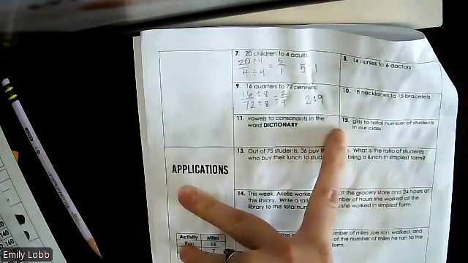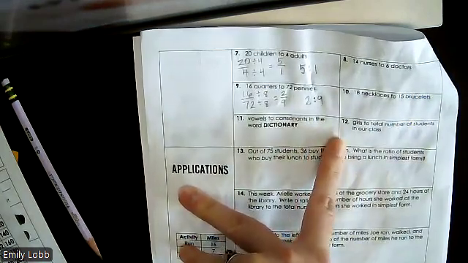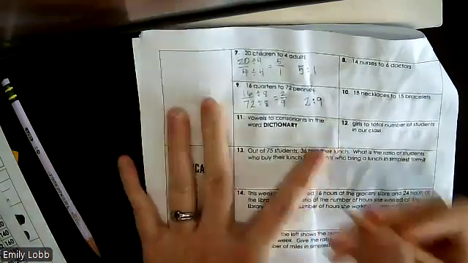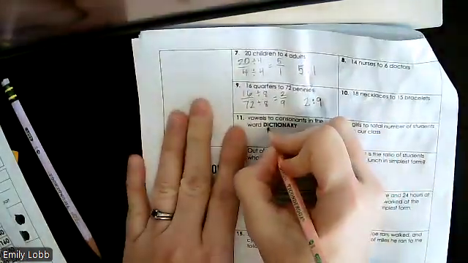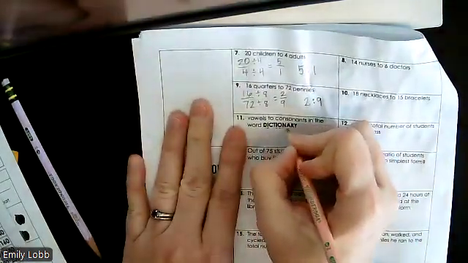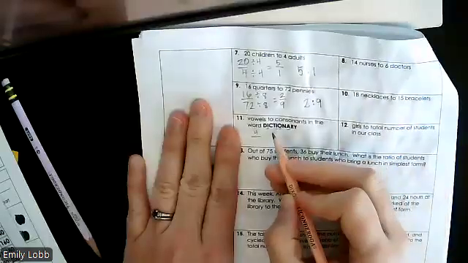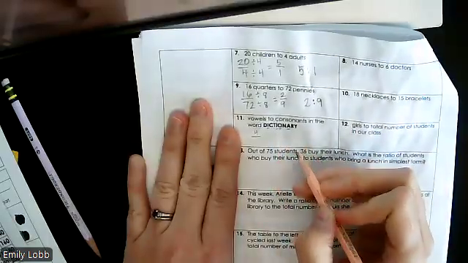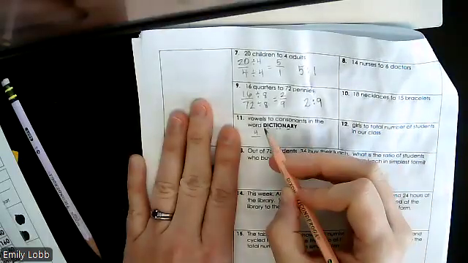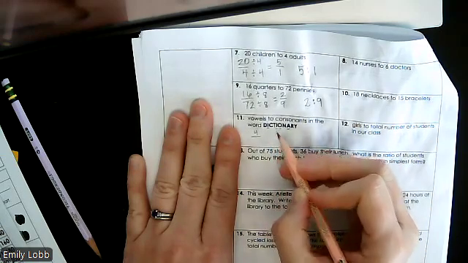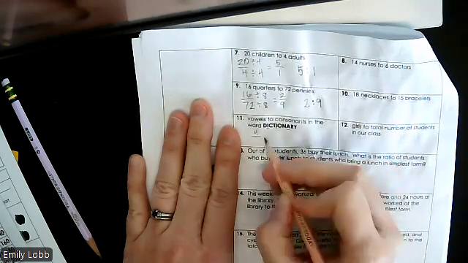Vowels to consonants in the word dictionary. How many vowels are in the word dictionary? 1, 2, 3, 4. Good. So I have 4 to how many? Oh, you're welcome. 1, 2, 3, 4, 5, 6. Well done.